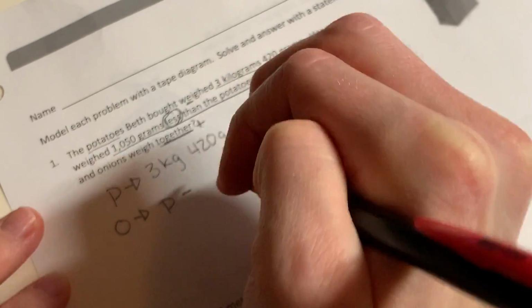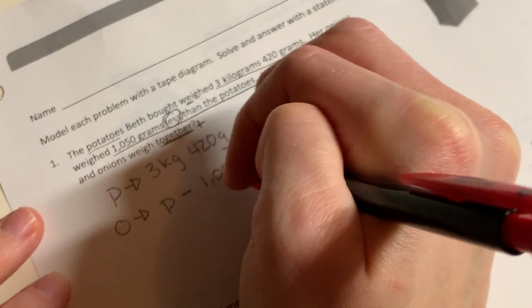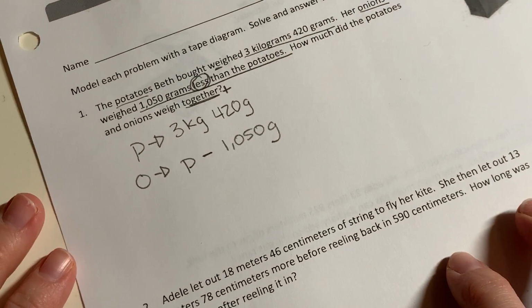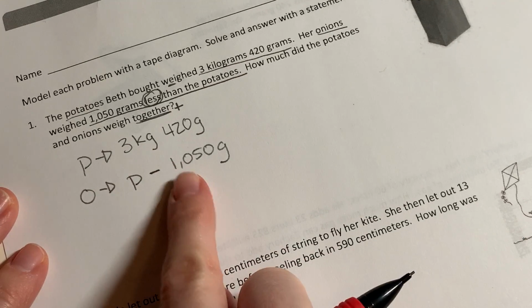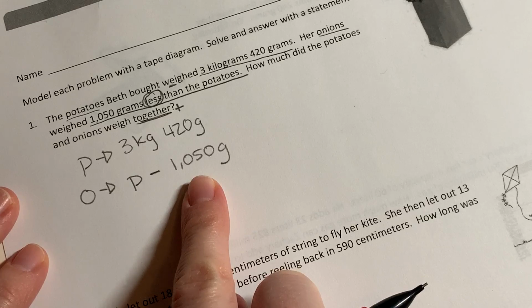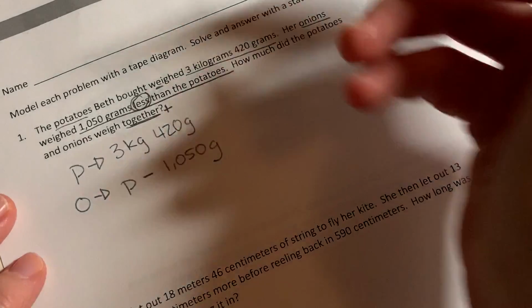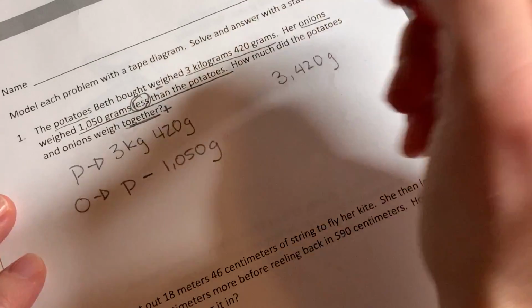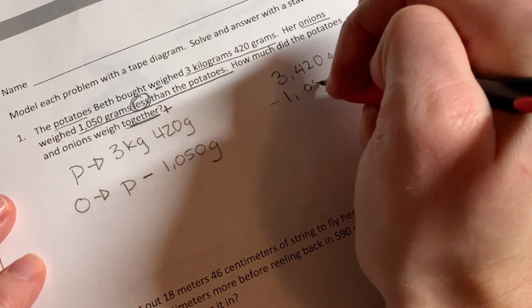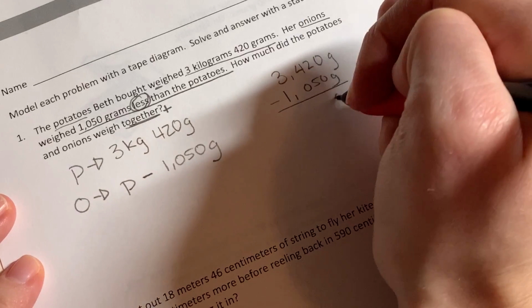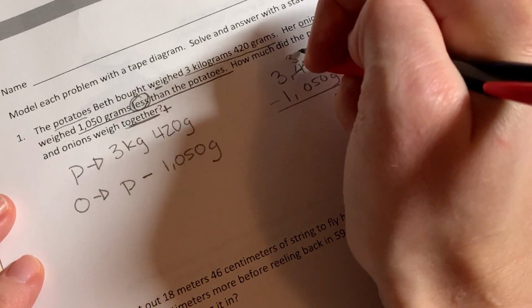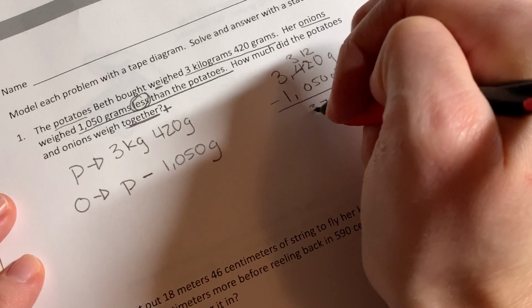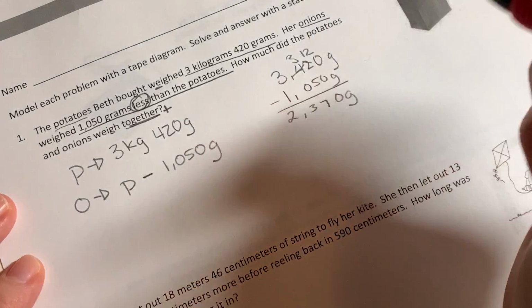I'm going to change this into grams so that I can easily subtract. So I'm going to take 3,420 grams and take away 1,050 grams. That gives 2,370 grams.